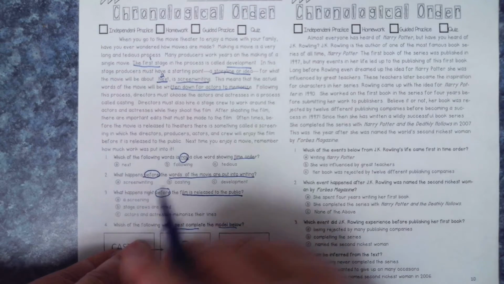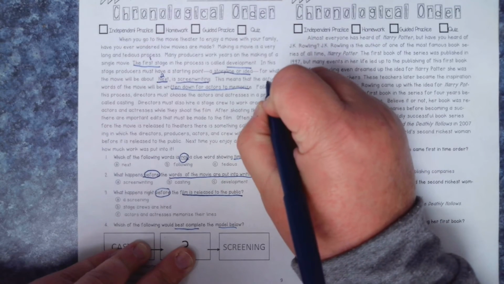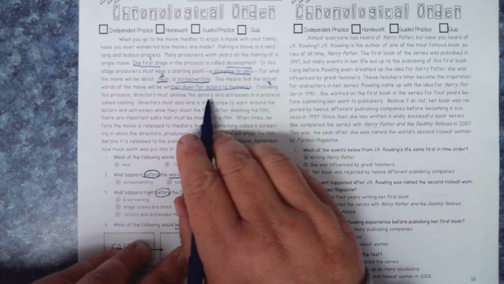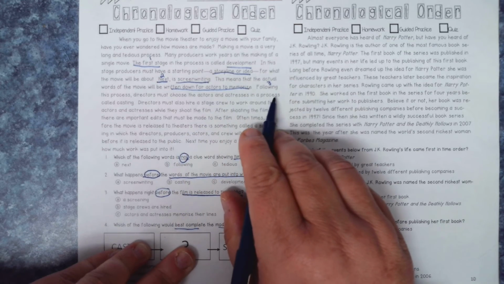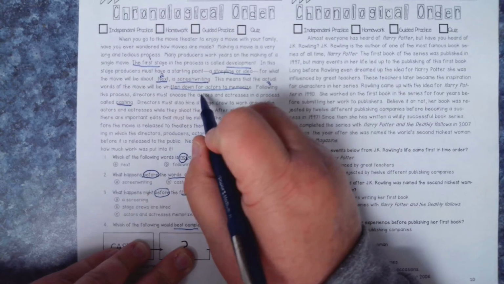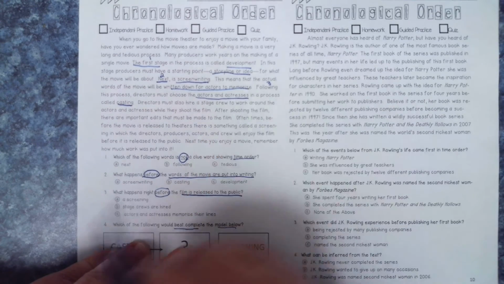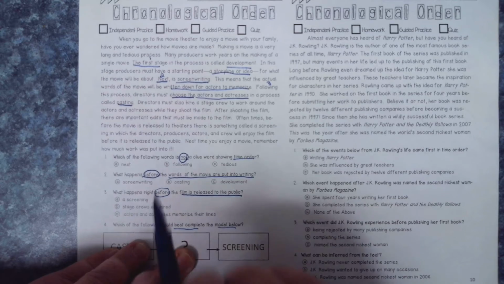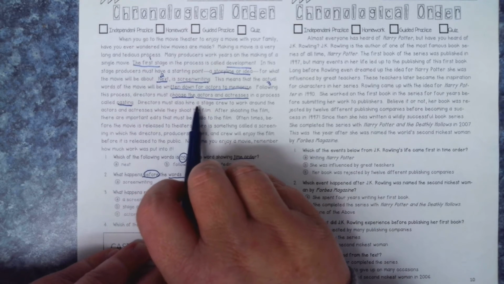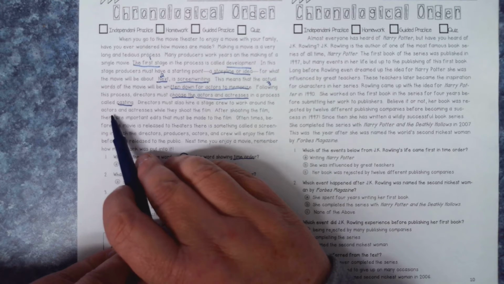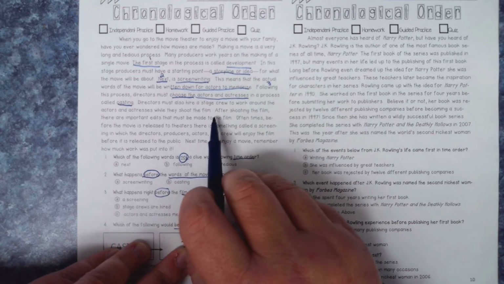Following this process, that's another one, so this would probably be the third one. Directors must choose the actors and actresses in a process called casting. So choosing the actors and actresses. Directors must also hire a stage crew to work around the actors and actresses while they shoot the film.